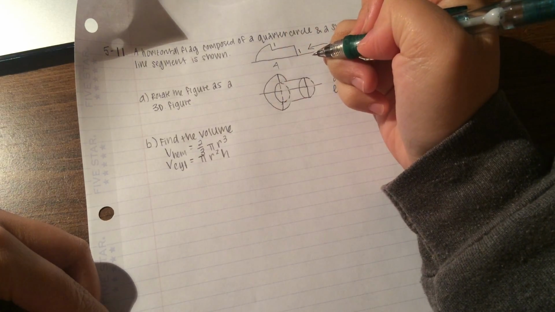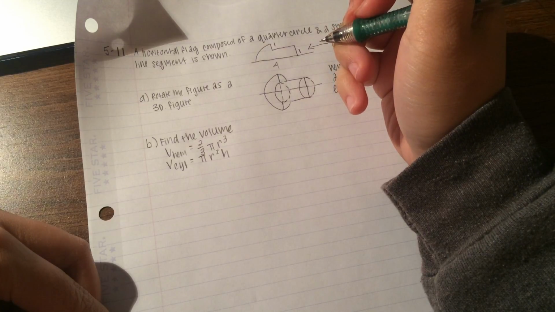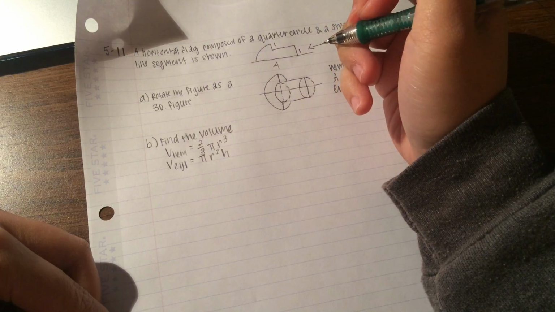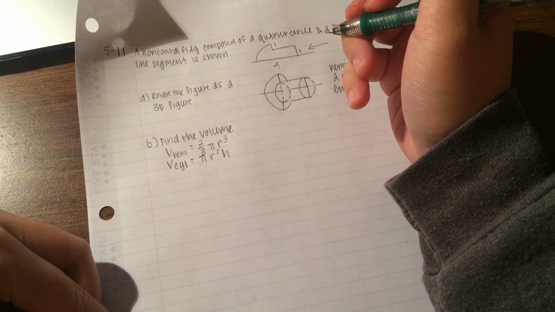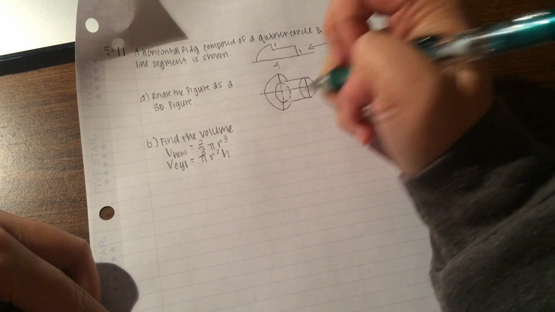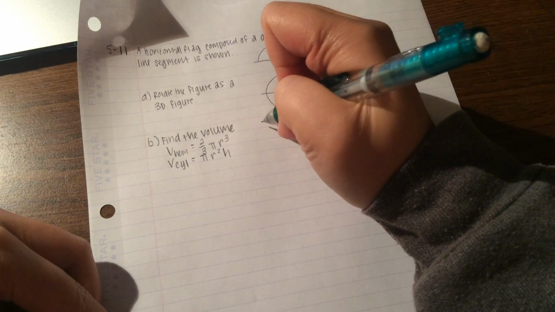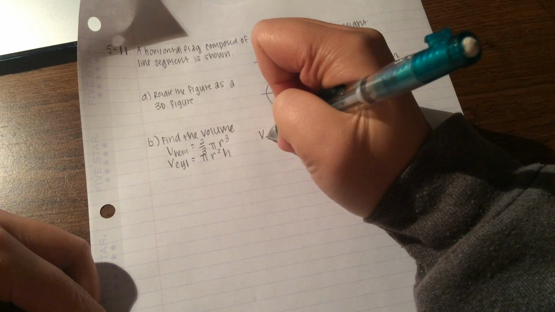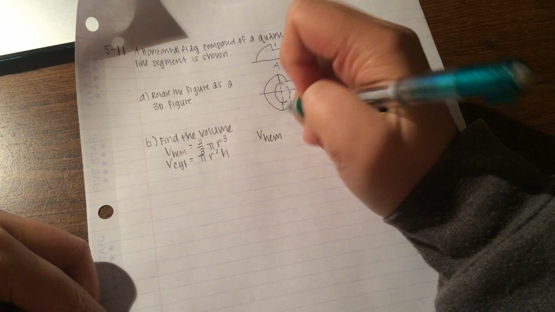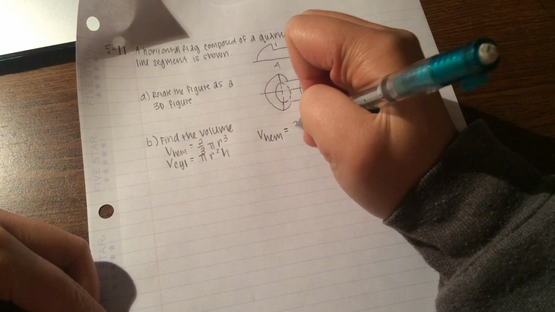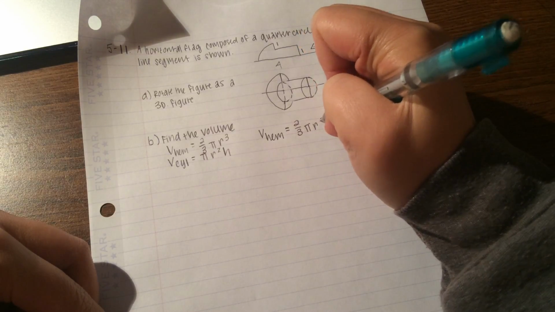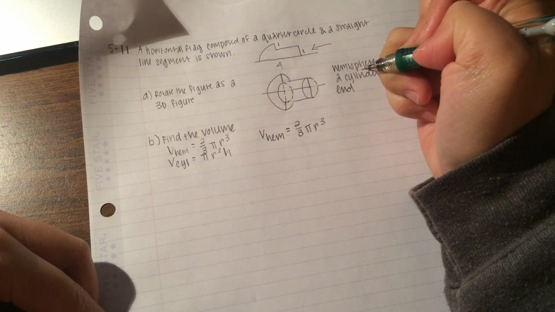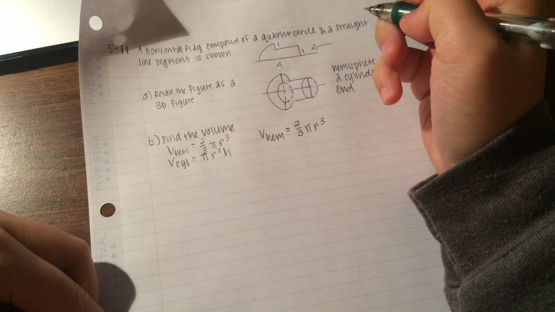Now to begin this problem, you can find each shape by itself and then add both volumes of each shape in order to find the volume of the entire three-dimensional figure. So first, let's start with the volume of a hemisphere. So let's write down the equation once again. 2/3 pi r cubed. And then let's fill in what is already known.